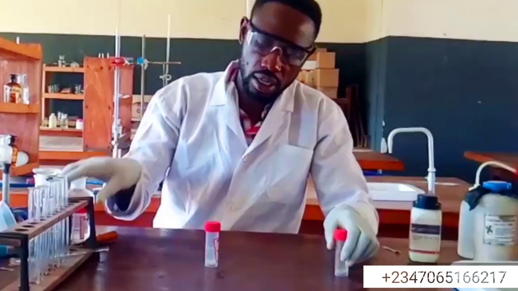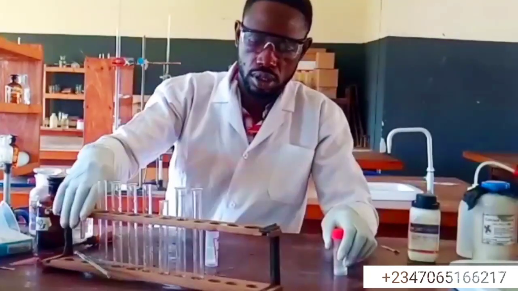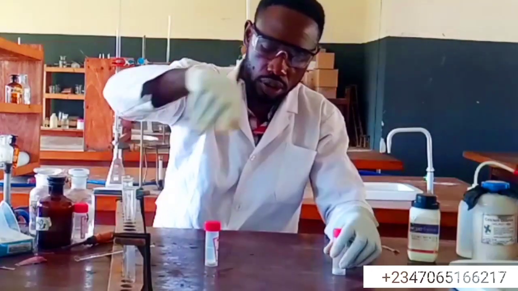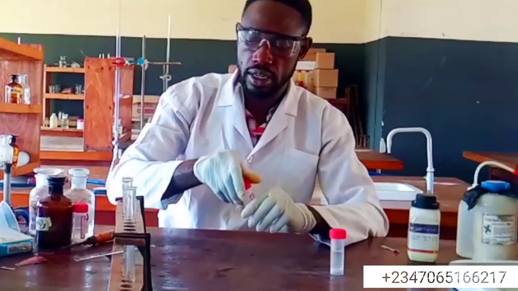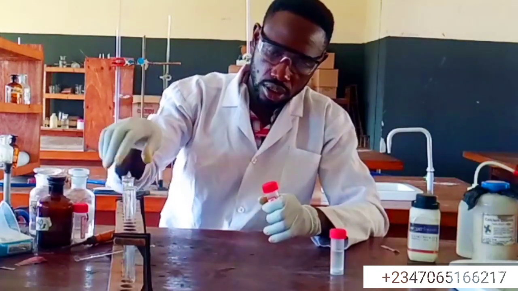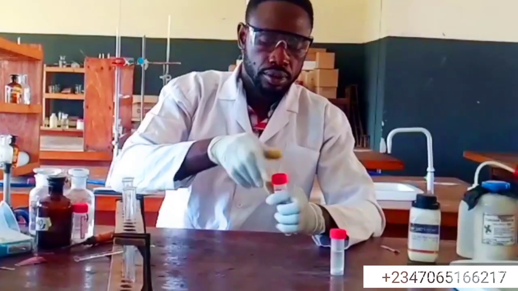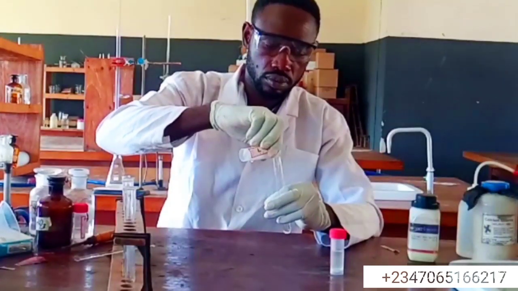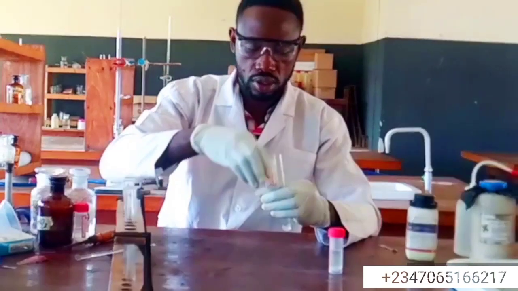So here are my test tubes, of course. So I'm going to use this for the division into the portions. So this is my lead nitrate. Okay, it shows this is not clear.